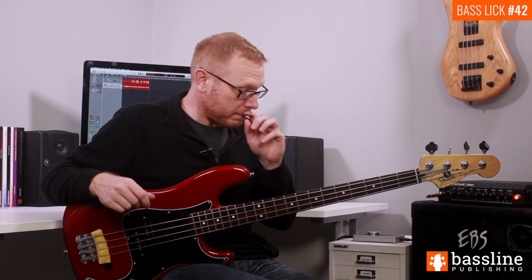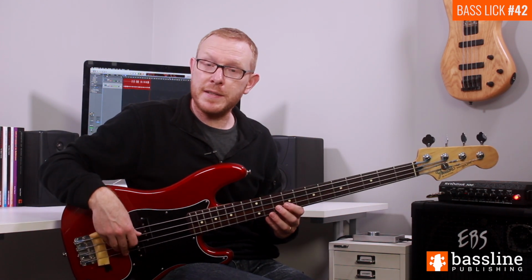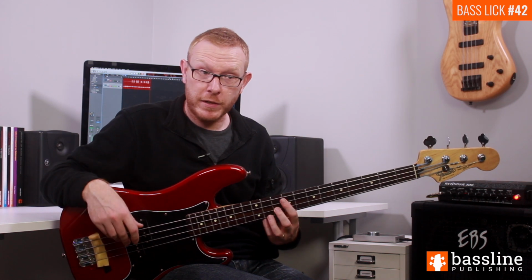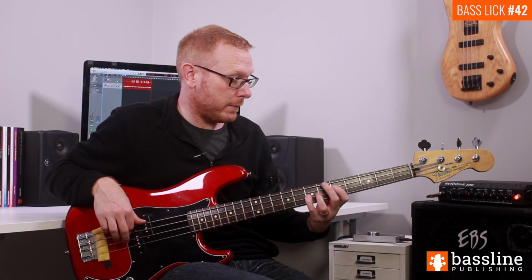Okay, so moving into the 3rd bar of the exercise. This is going to be almost identical to the first bar. The only difference here is, rather than playing the C at the 10th fret of the D string as we did on the final quaver of the bar, this time we're going to play the C down at the 3rd fret of the A string.